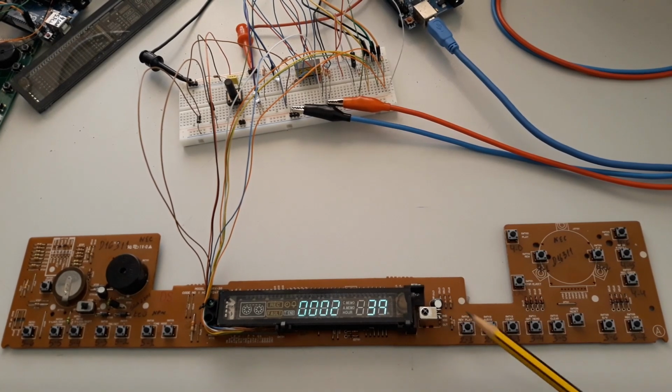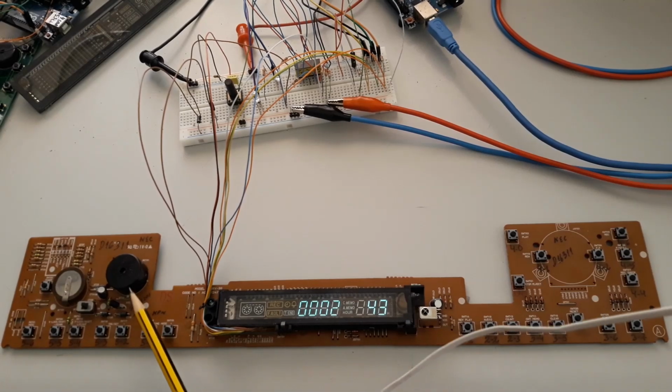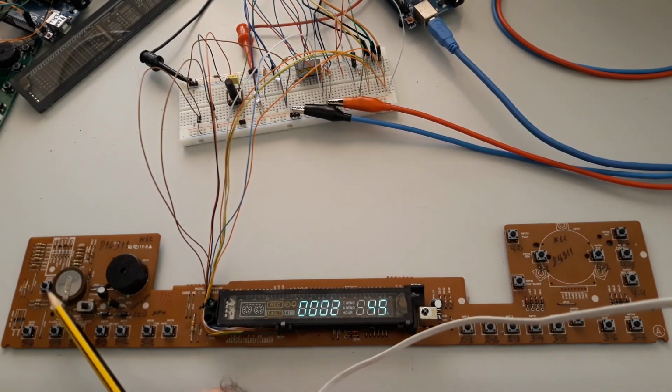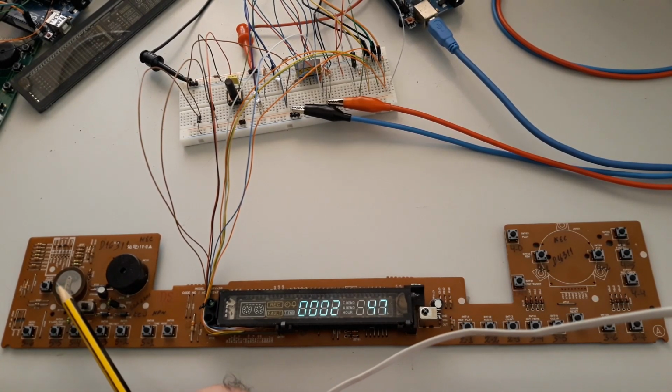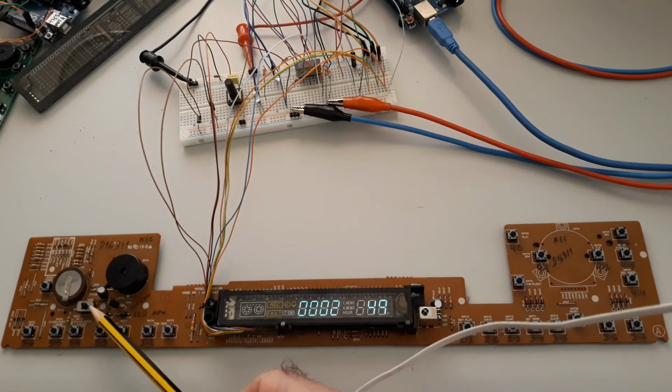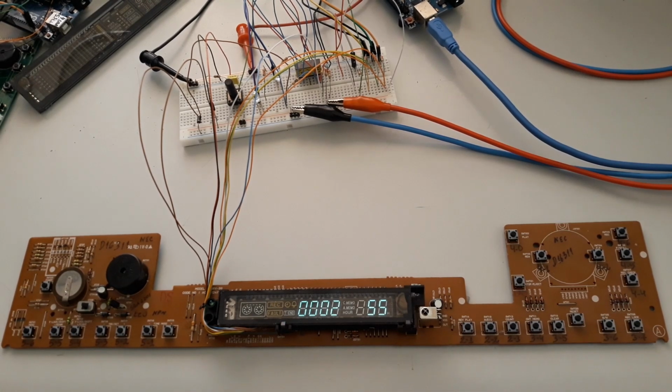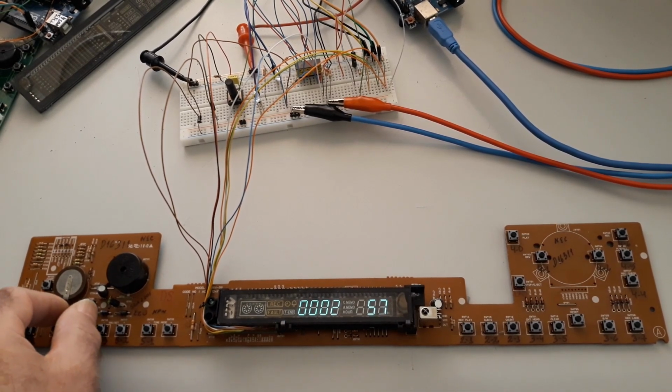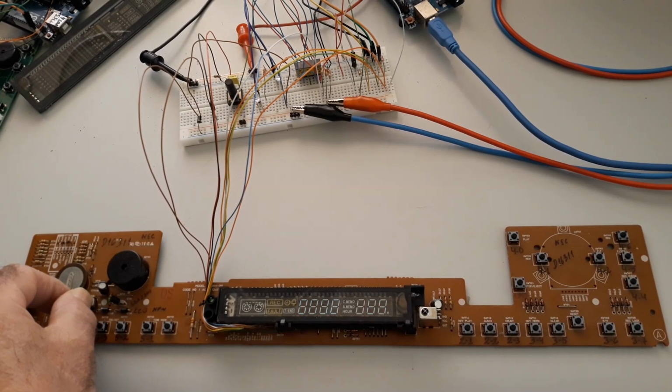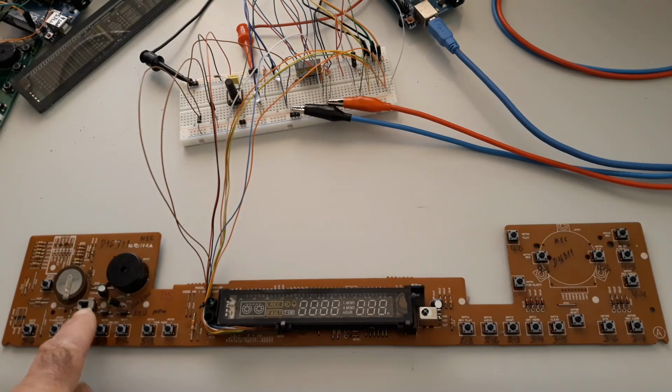Our panel has an infrared receiver, a buzzer, a battery. This battery is also connected and disconnected through this switch, and this switch, like I referred, switches off the VFD. Okay, off. The switch only opens the circuit of one wire of the filament.